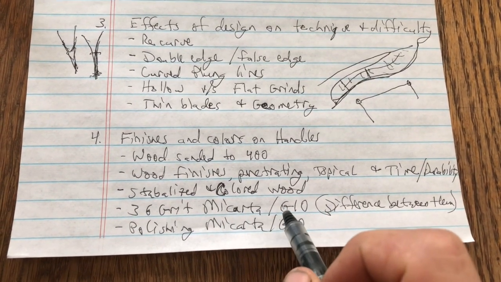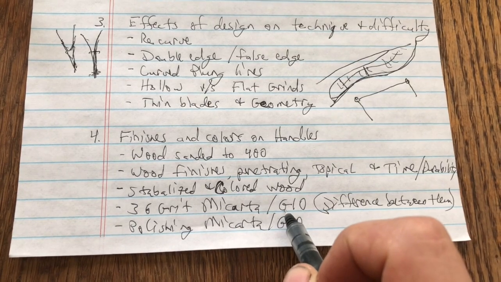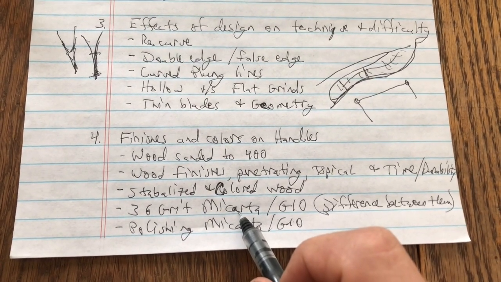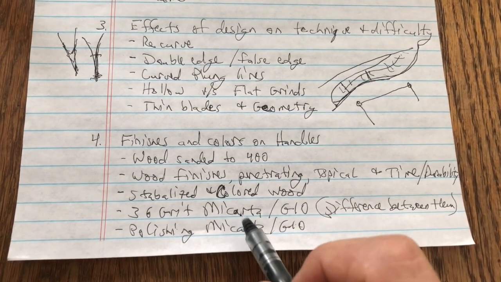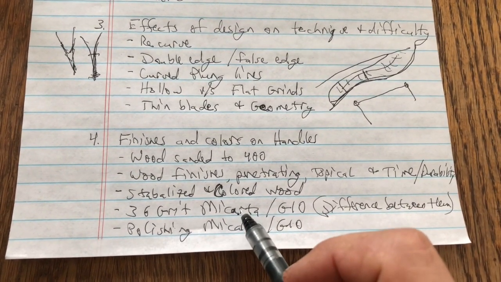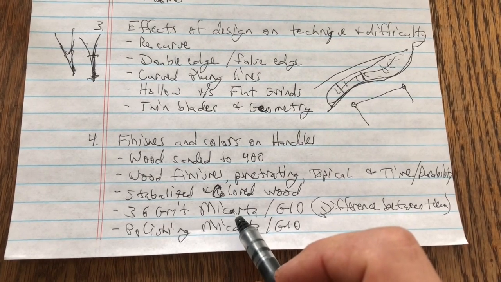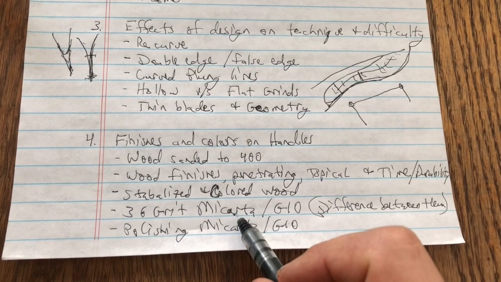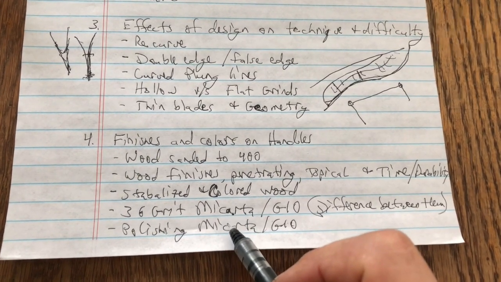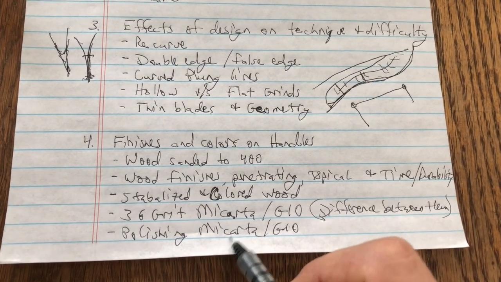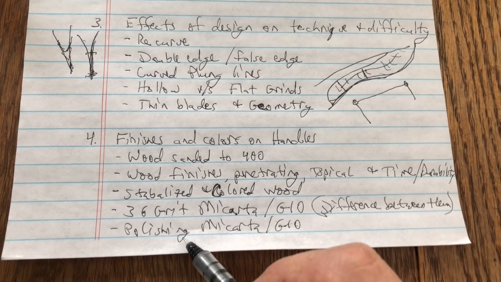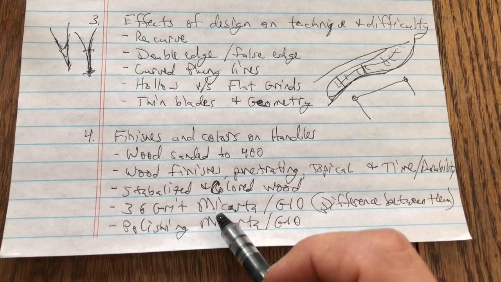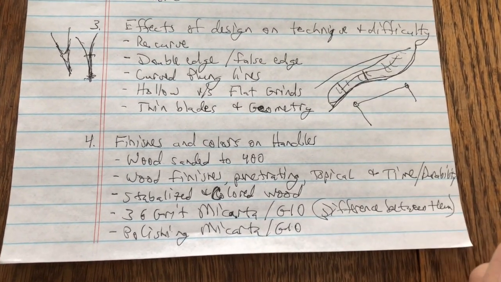Micarta and G10. G10 is a fiberglass laminate. Micarta is either paper or linen or canvas. There's a bunch of different types, and you can make your own micarta. It's just a poly resin like fiberglass resin, without the fiberglass. You're using, let's say, jean material or something, and you soak it down and press all the layers together. And you can polish micarta and G10, but it's really super slippery. You can use 36 grit or 100 grit or whatever you want to do with micarta.